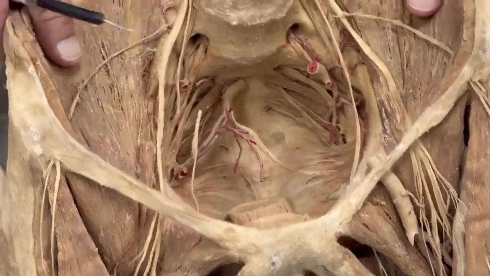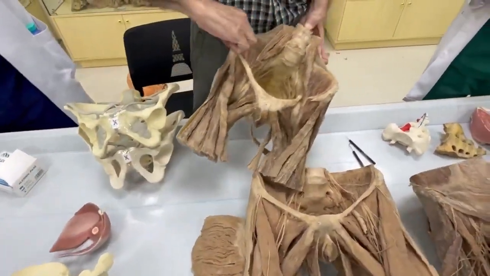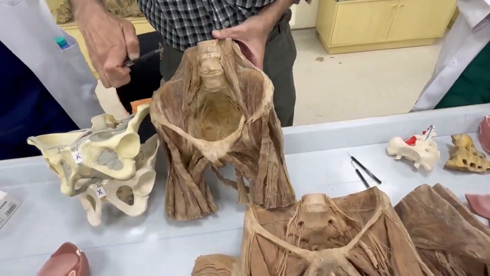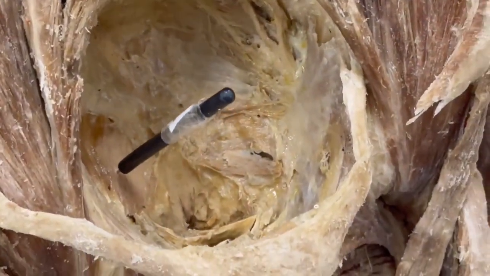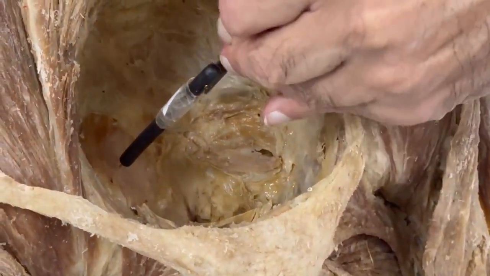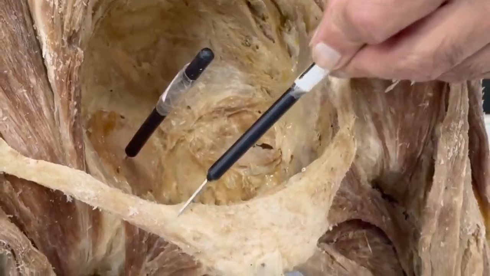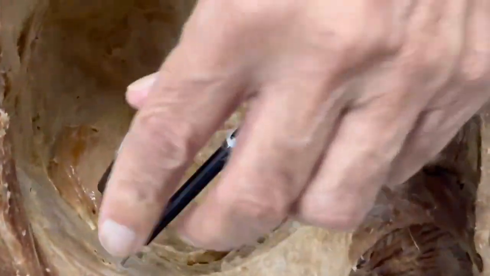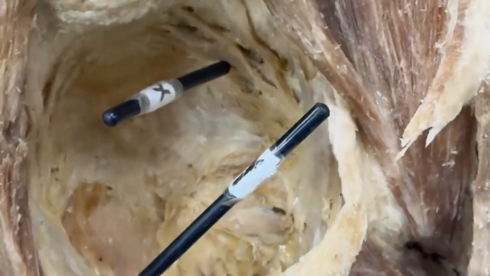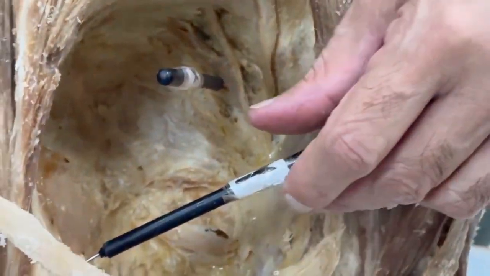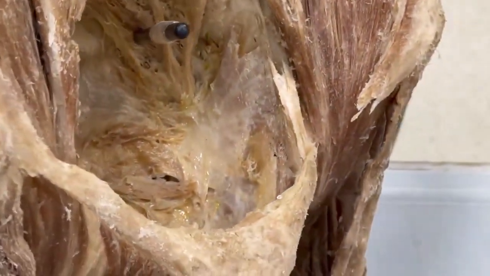Levator ani. Coccygeus. Obturator internus. And on the side there is piriformis. Now clear? Yes, this is piriformis, between the plexus.